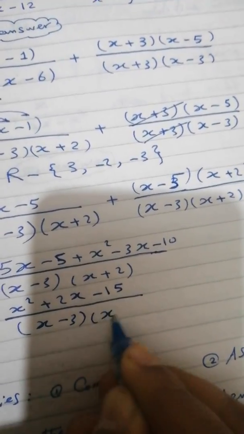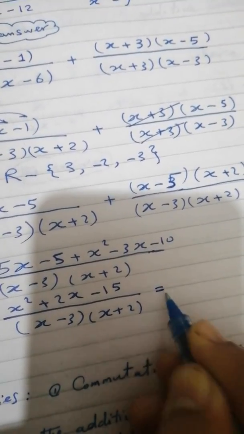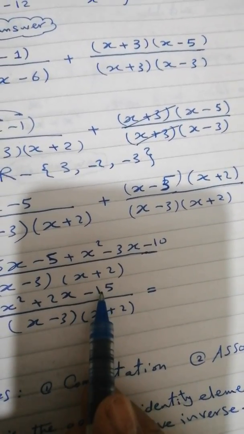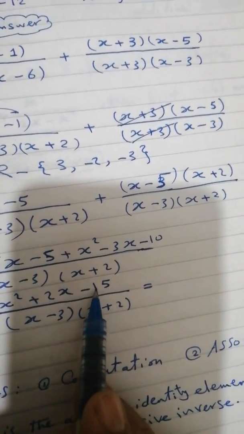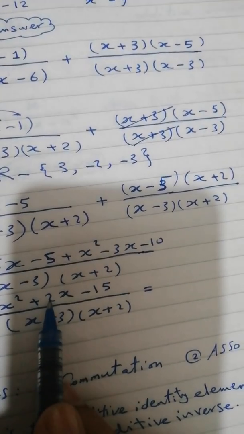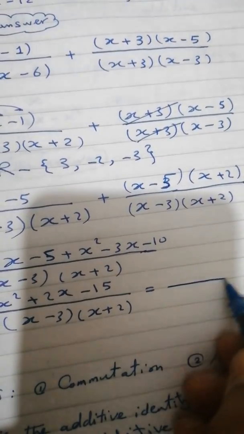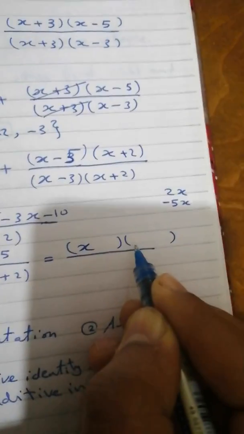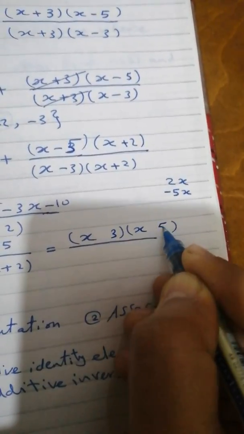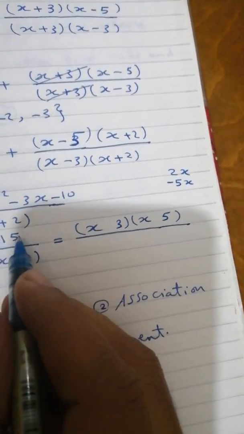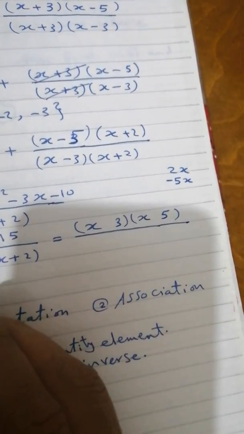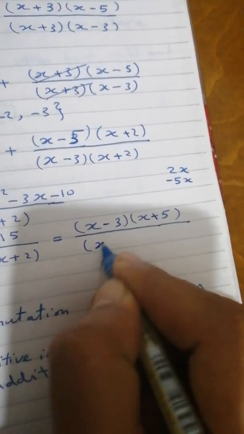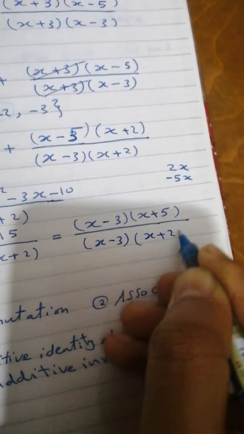Over (x minus 3)(x plus 2). You can factorize the numerator. Two numbers which their product is 15. The difference between them is 2, 3 and 5. x by x, 3 and 5. The sign of the last term is negative. Then the greater number takes the sign of the middle term, which is positive, and the other negative. (x minus 3)(x plus 2).